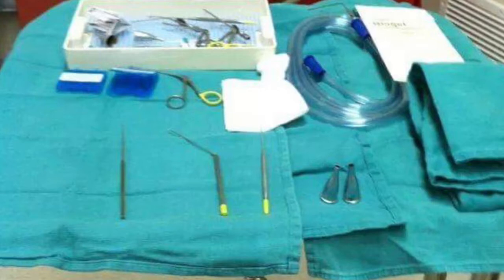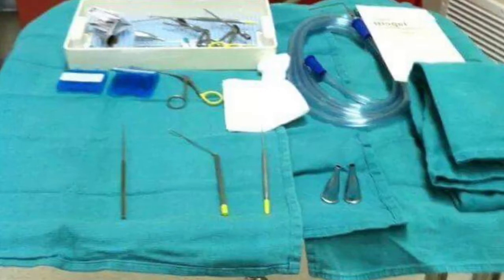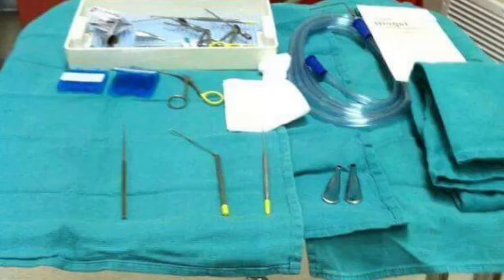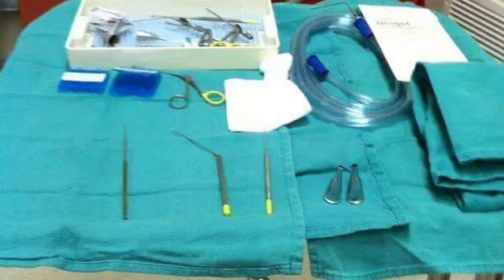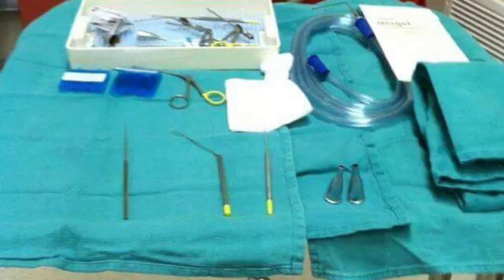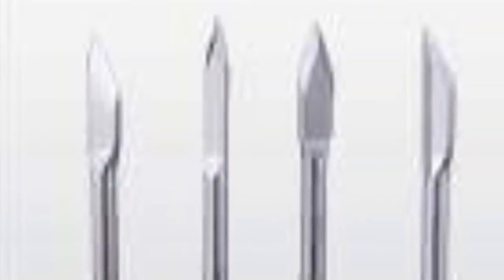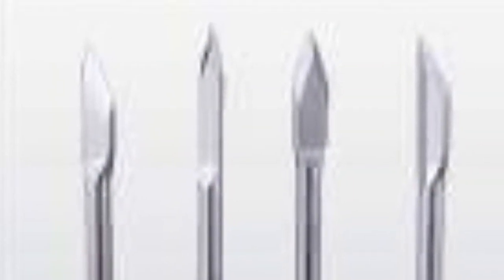Draping is also usually omitted, but if it is used, 3 folded towels are placed around the ear and a U or split sheet is applied. Sterile handles are available for the microscope if used. Incision is made into the tympanic membrane with a myringotomy knife.